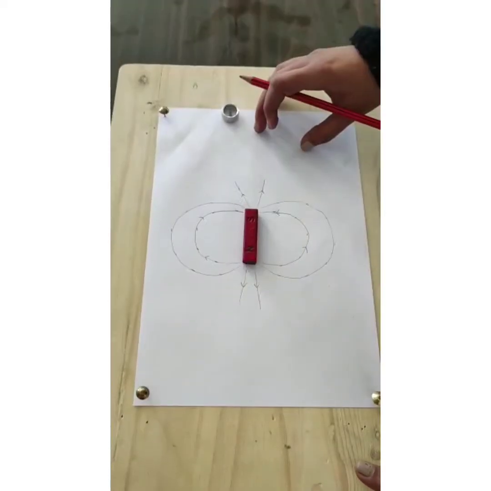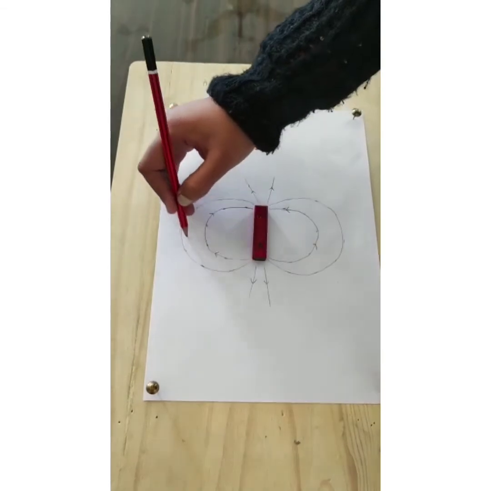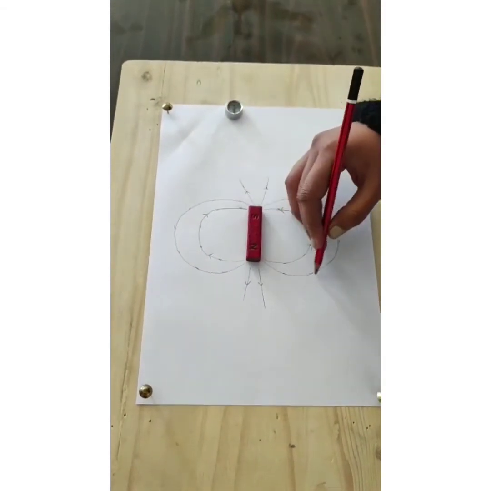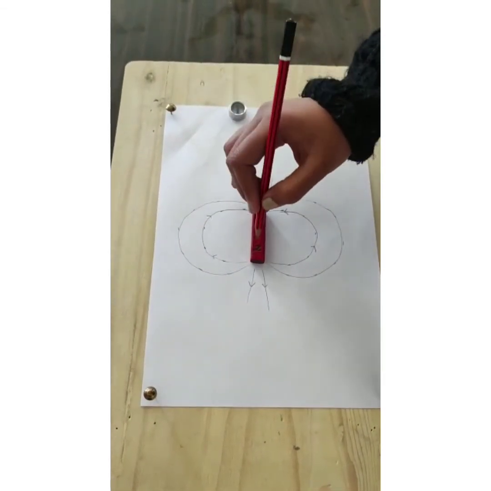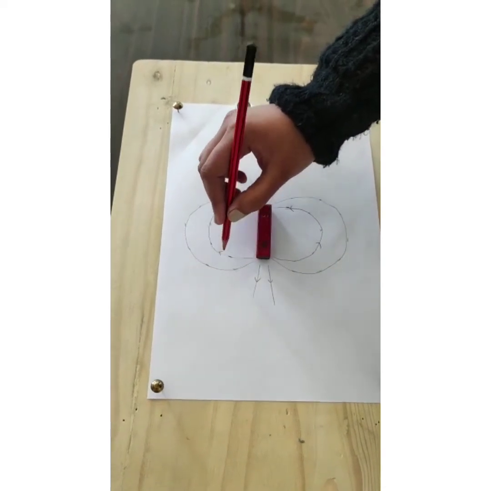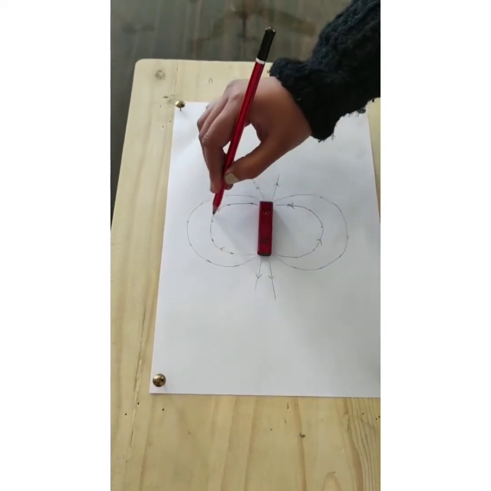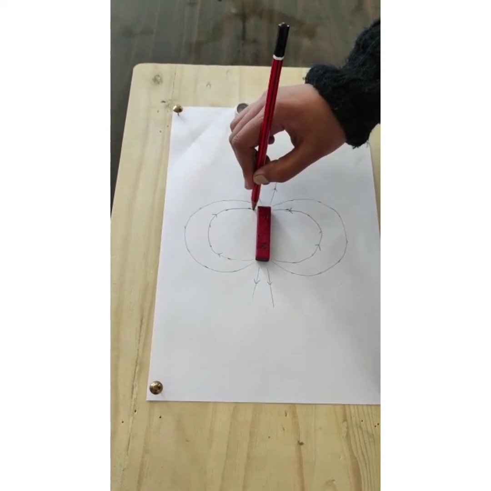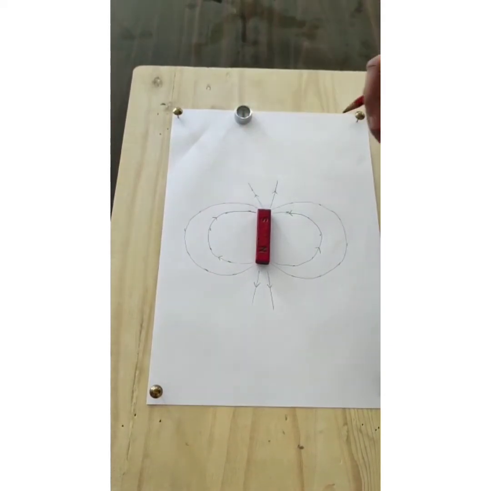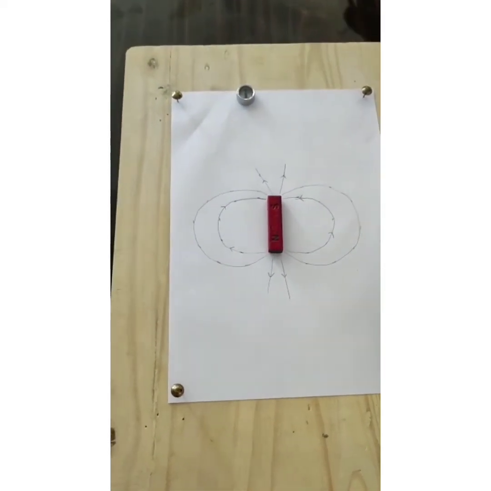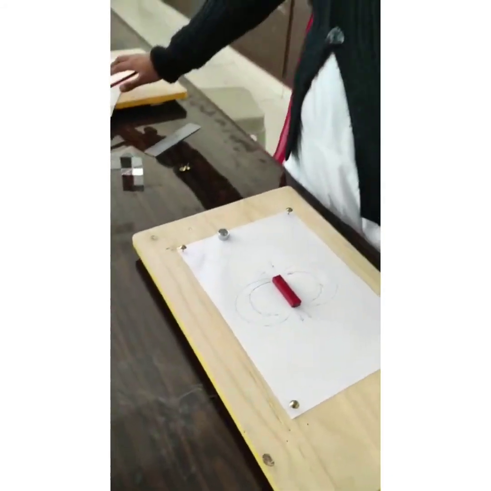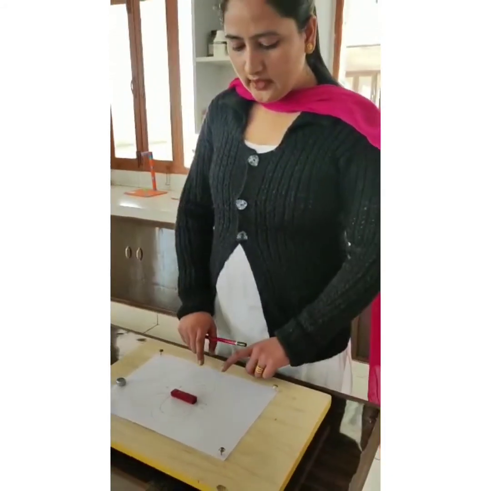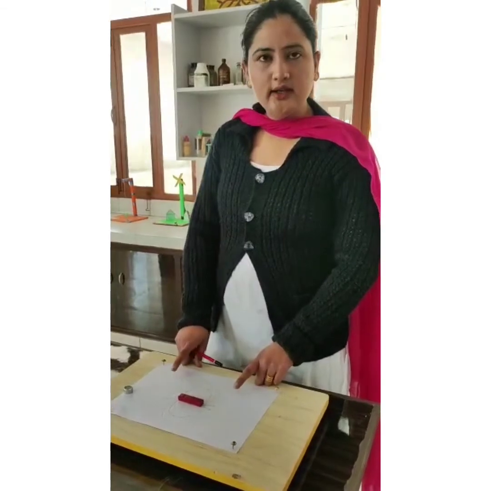We can clearly see that we have drawn the magnetic field lines, which says that magnetic field lines go from north pole towards south pole. Now considering the properties of the magnetic field, there are properties which we can easily see from these diagrams.